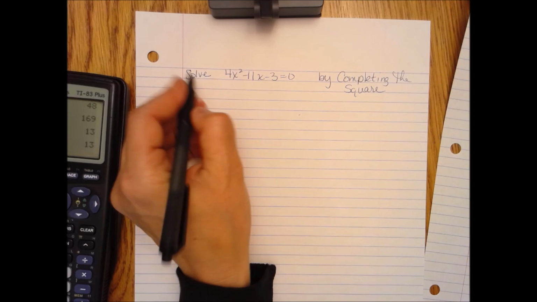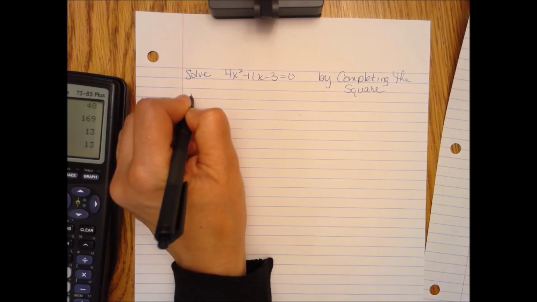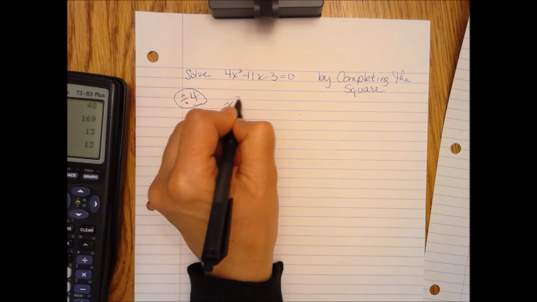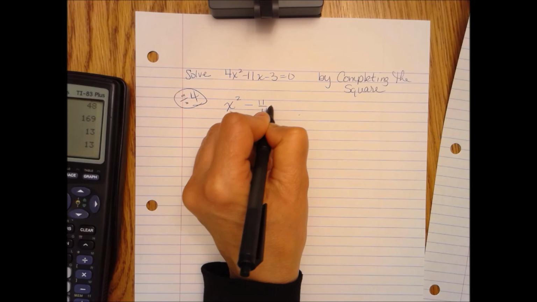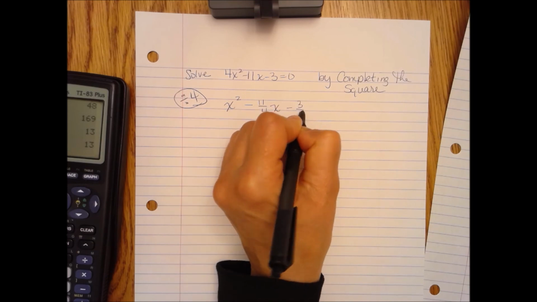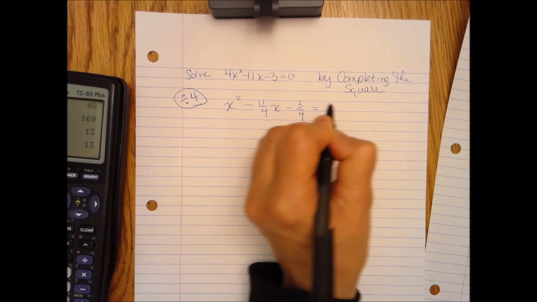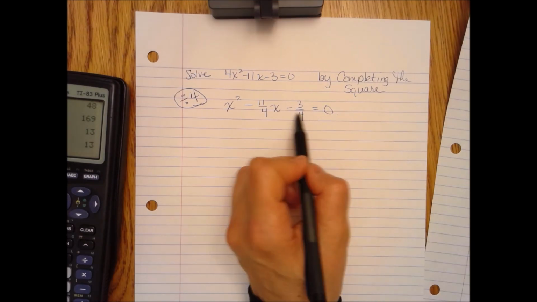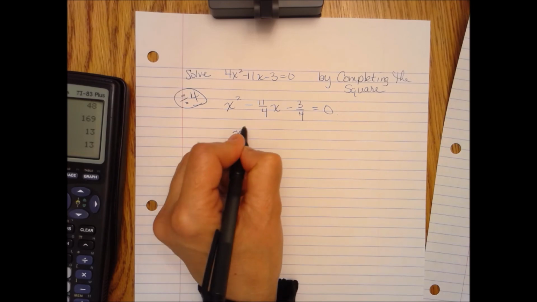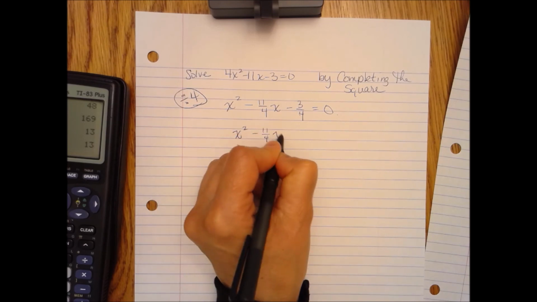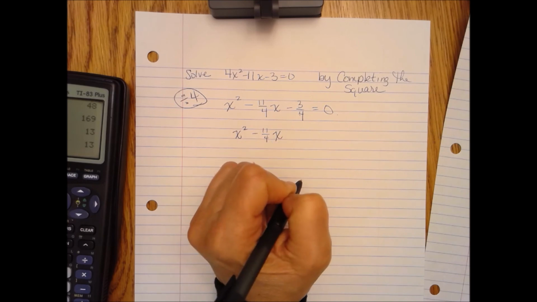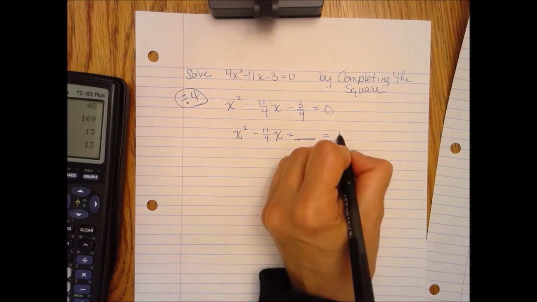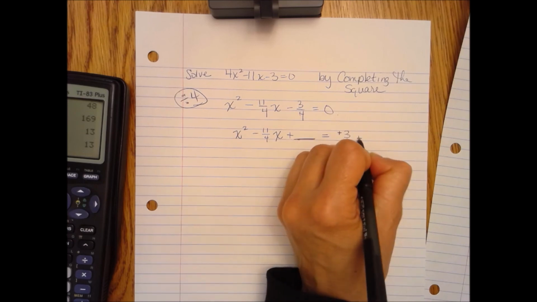This doesn't start. I need to divide by a. Divide by 4 across all the terms. So then I end up with x squared minus 11 over 4 x minus 3 over 4 equals 0 over 4, which is just 0. Move this one over to the other side and create a space so I can complete the square. x squared minus 11 over 4 x plus a blank equals, when this one moves over, a positive 3/4 plus the same blank.